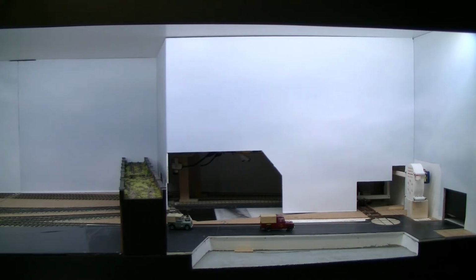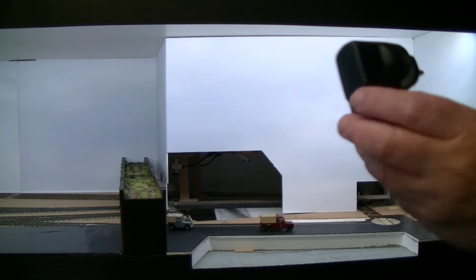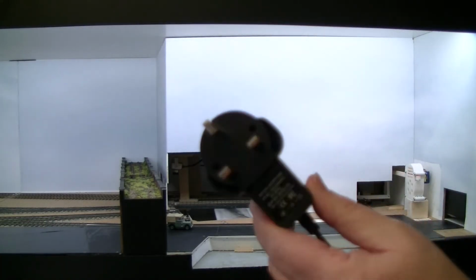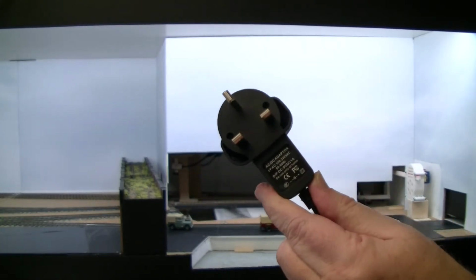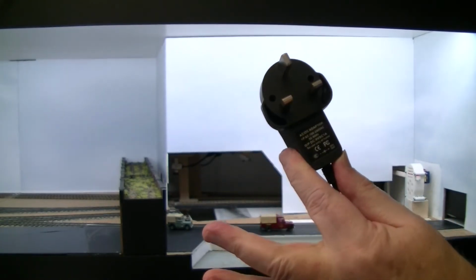Okay, here we are over at Canal Sidings, and I'll talk about Canal Sidings in a moment, but first of all, the other problem on Inglethwaite was down to this. This is a 9-volt, 1 amp adapter, and it's failed.